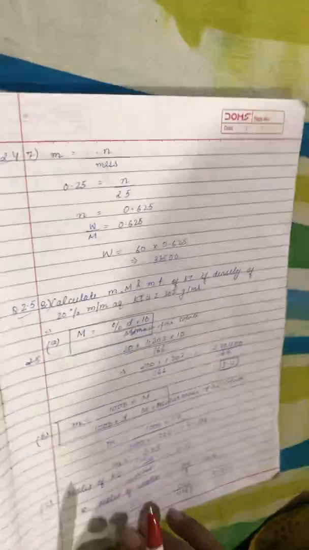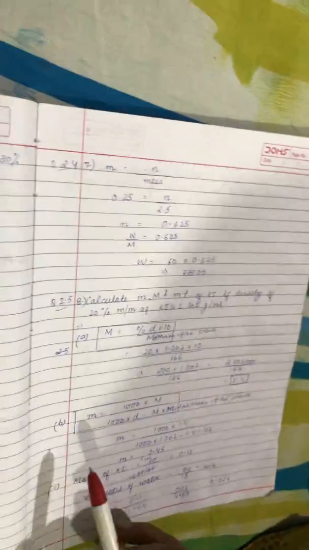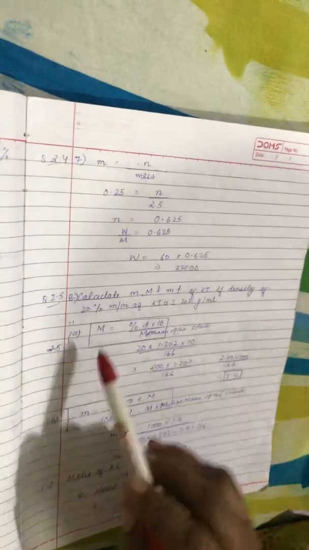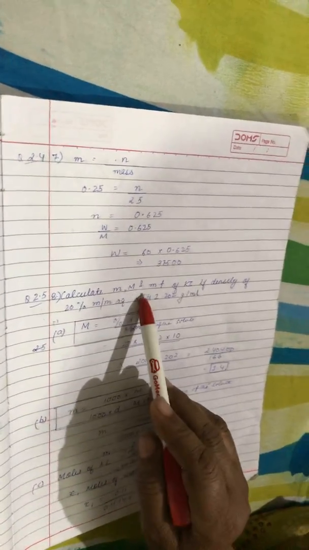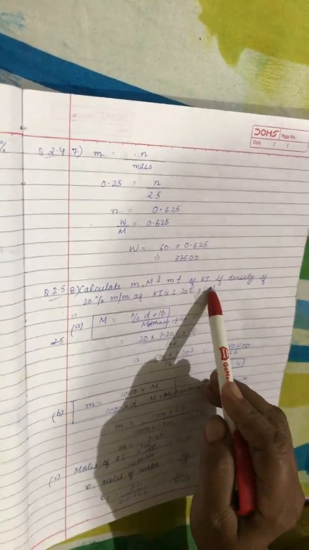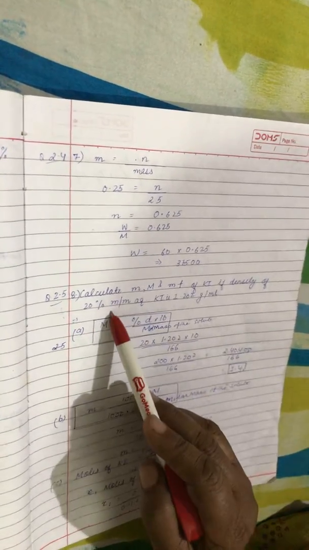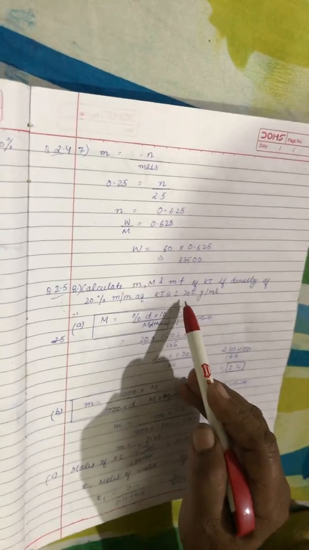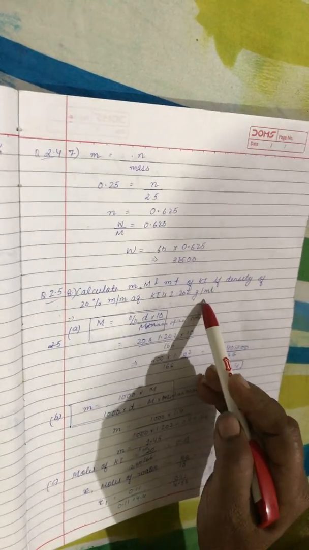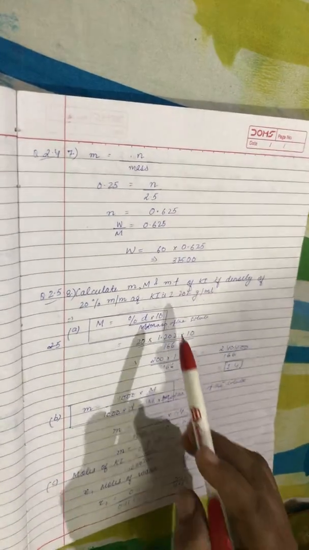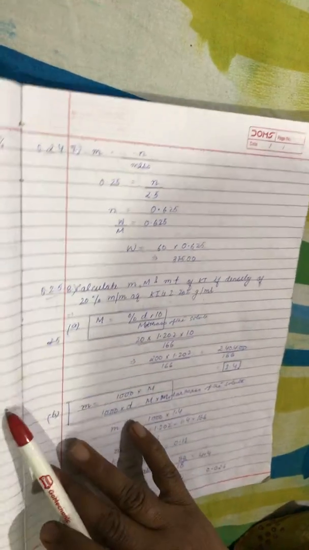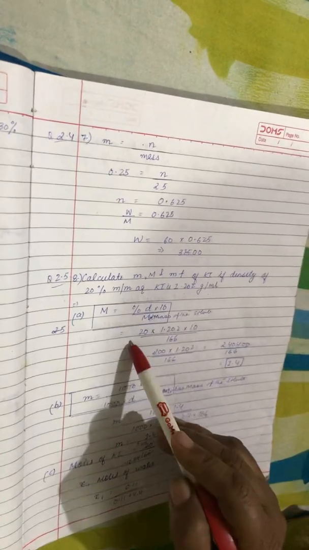So do try question number 2.4 and 2.5 as well. I am taking 2.5. Calculate the molarity, molality and mole fraction of KI if density of 20% aqueous KI is 1.202 gram per liter. It involves a little bit different concept of density. In class 11, I had given you a shortcut formula for such kind of questions.